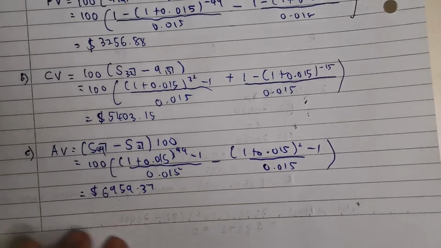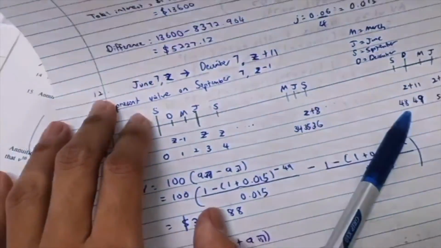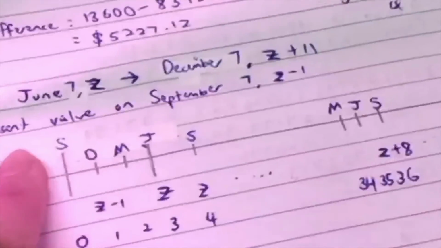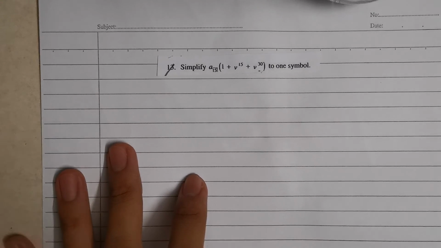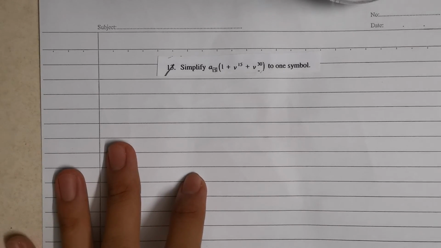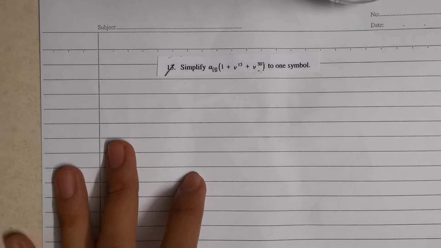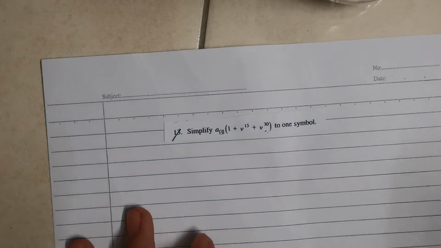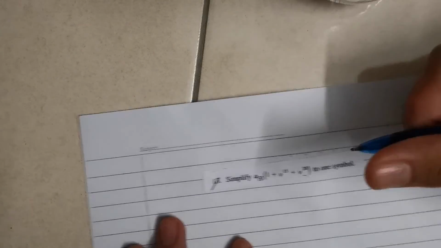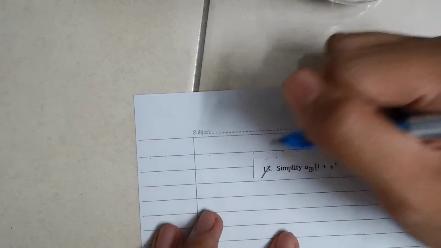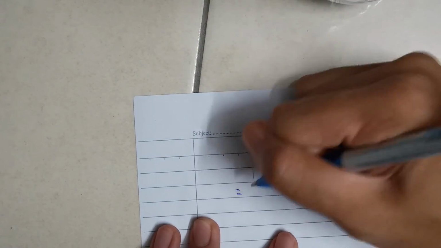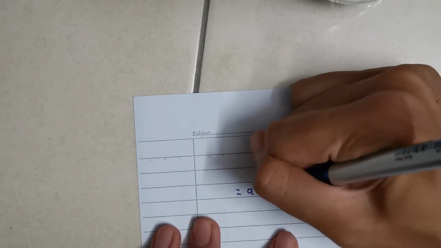Next is question 13. Okay, so the last question is to simplify A angle 15, plus v to the power of 15 times A angle 15, plus v to the power of 30, into one symbol. So actually this is a simple question and the answer is very simple. So let's just take a look.